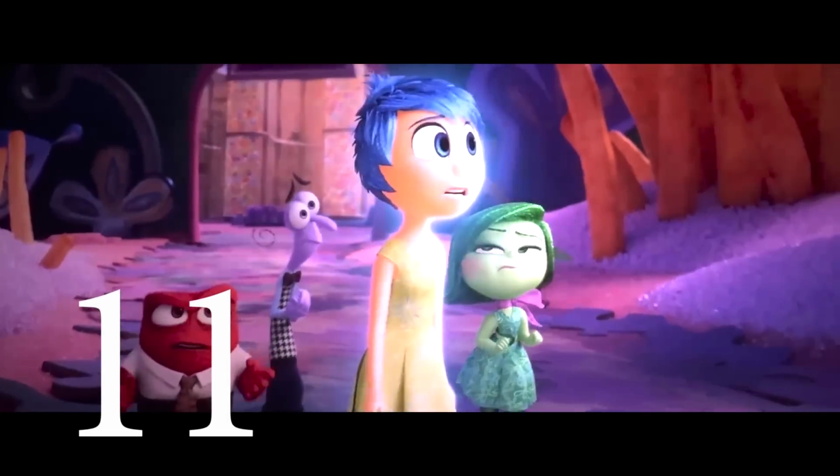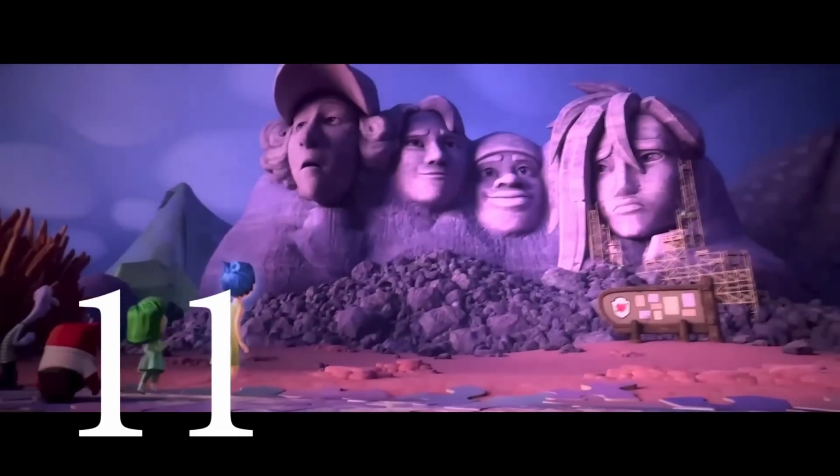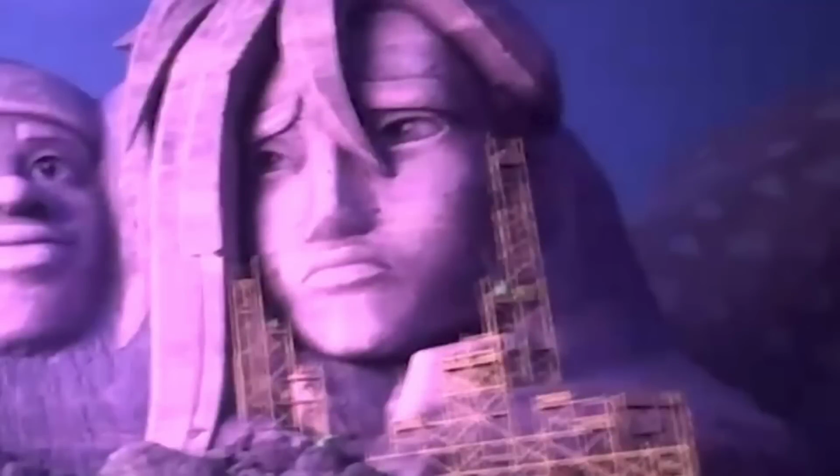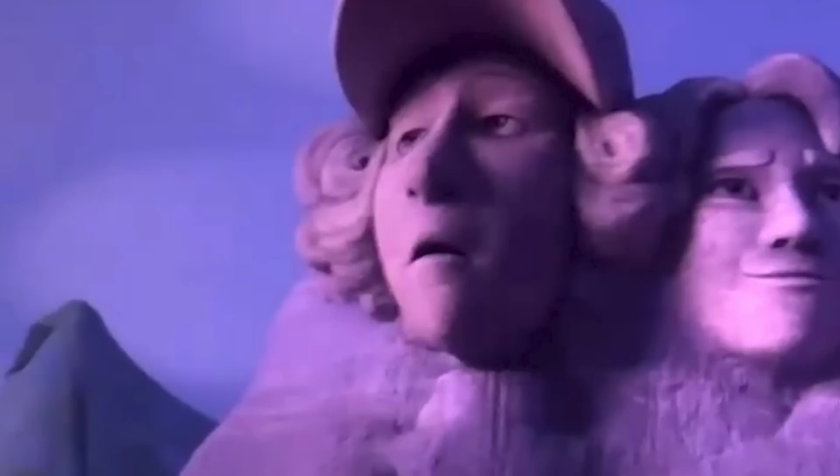When Joy and her friends explore Riley's mind, they encounter something called Mount Crushmore, where all of Riley's crushes are. Here is Lance, the video game character that was in the secret vault. But there is also Jordan, Riley's first boyfriend, who appeared at the end of the first movie.